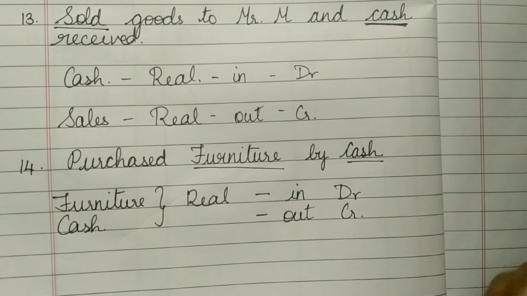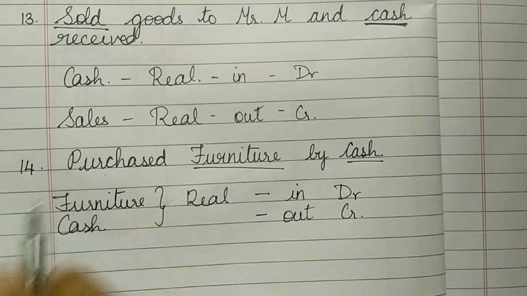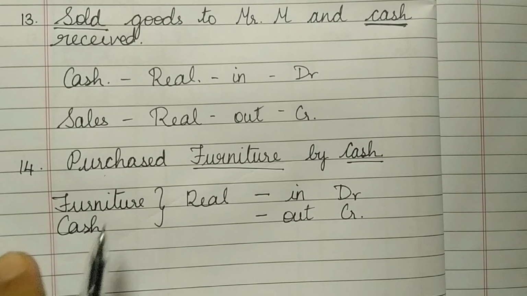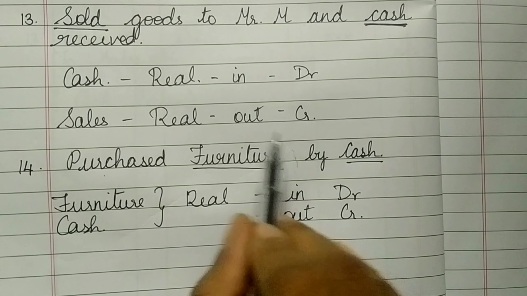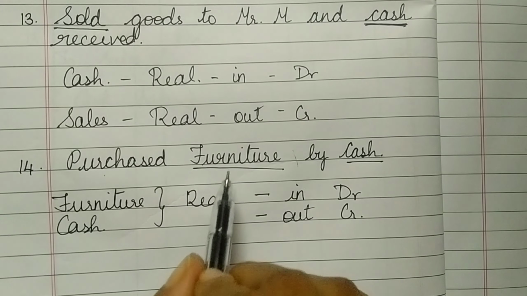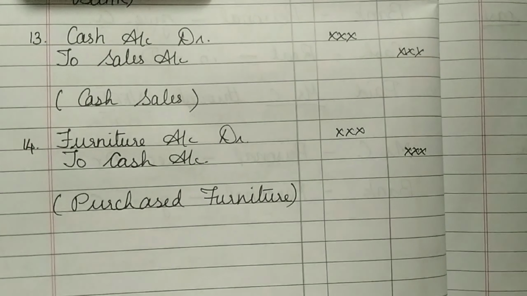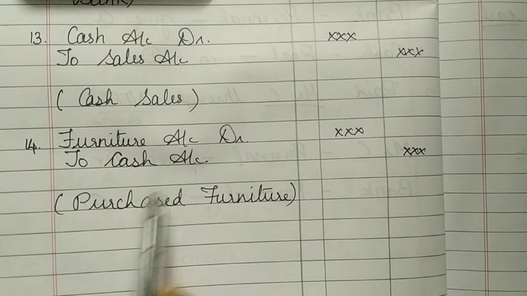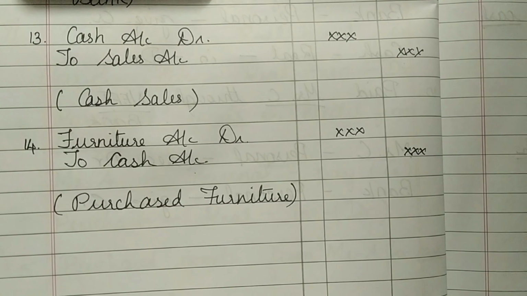Here you can ask me a question, why didn't we take purchases? We take purchases only when we purchase goods. We never mention goods in the journal entry. So because of that, we take purchases. But here we purchased an asset, a property. So we take the property. So journal entry is furniture account debit to cash account, purchase furniture and the amount is being recorded.